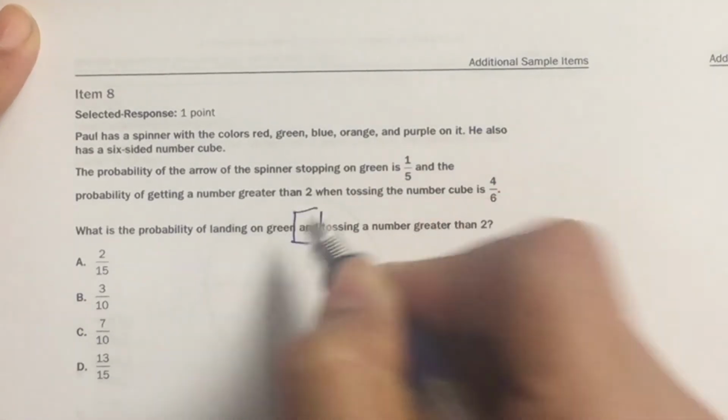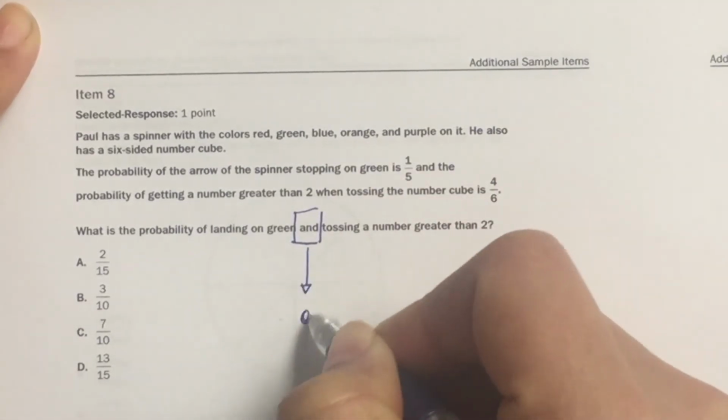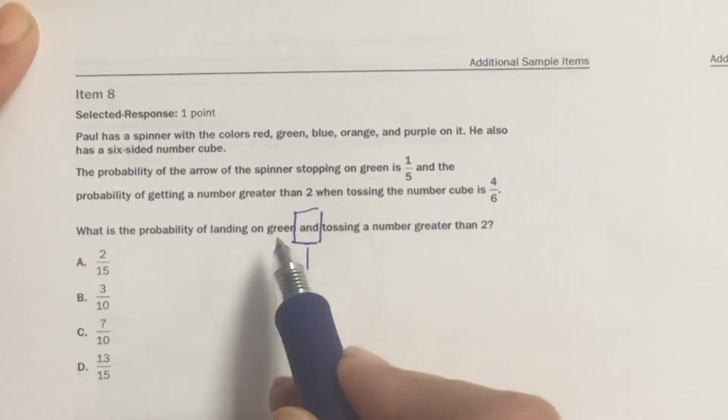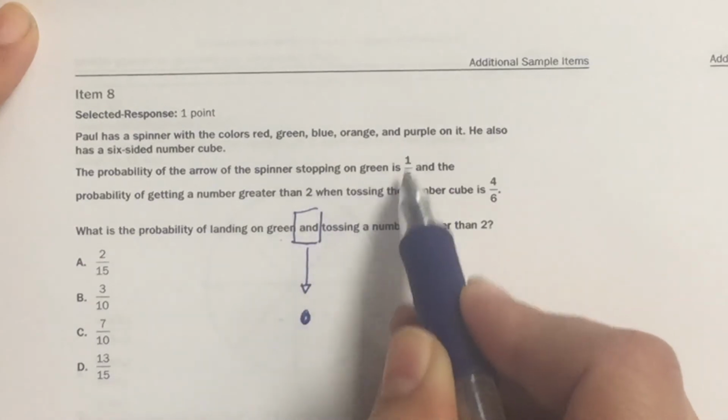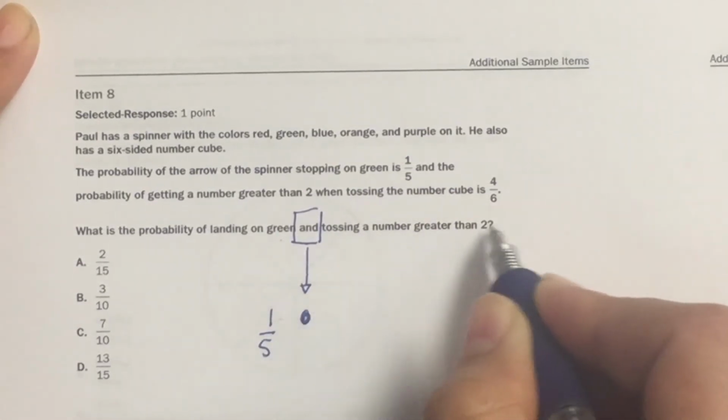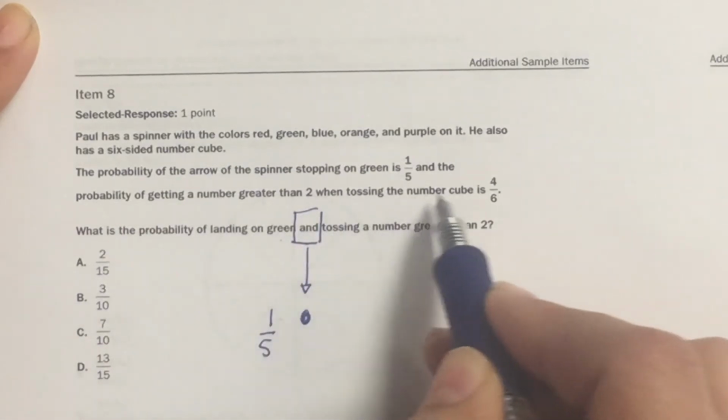And means we're going to do what? We're going to multiply. Tossing a number greater than 2. So what's the probability of landing on green? The probability of it landing on green is 1/5. And multiply, tossing a number greater than 2. Probability of tossing a number greater than 2 is 4/6.